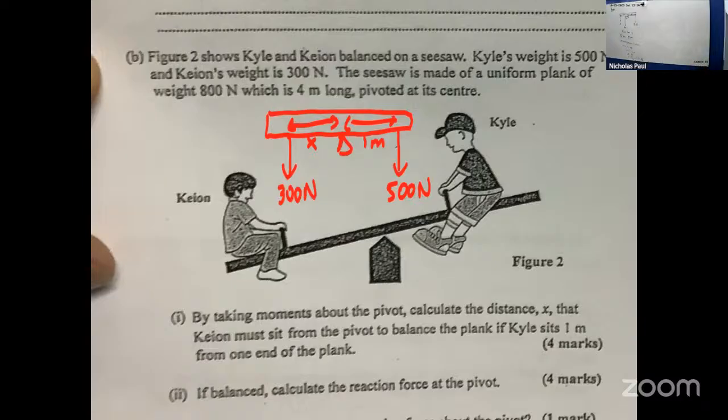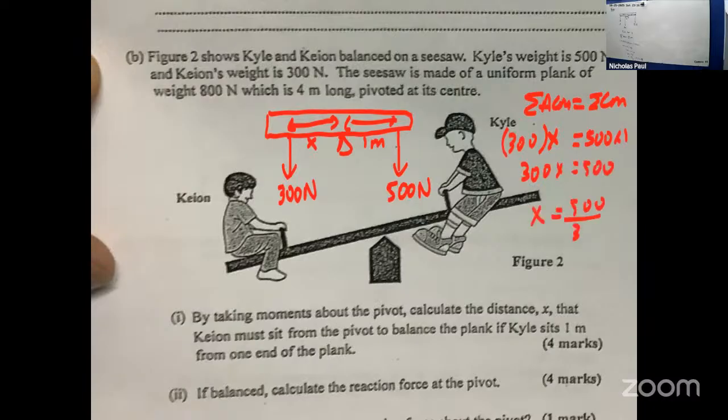Right, so when you apply your principle of moments, sum of the anti-clockwise is equal to sum of the clockwise. Which one is anti-clockwise? Keon, right? So it will be 300 by X is equal to 500 by 1. So I got 300X is equal to 500. X is 500 over 300. So I got 1.67 meters.